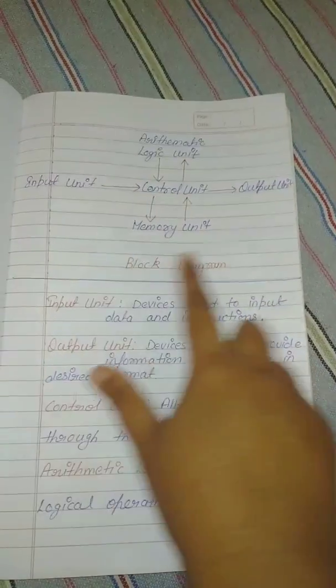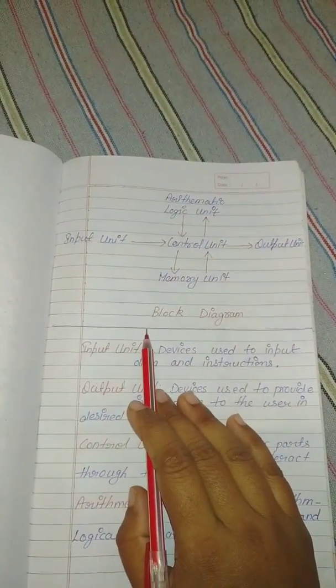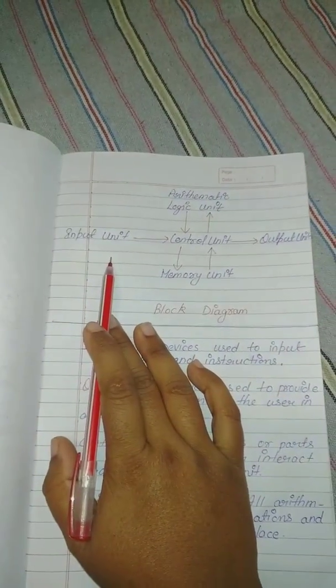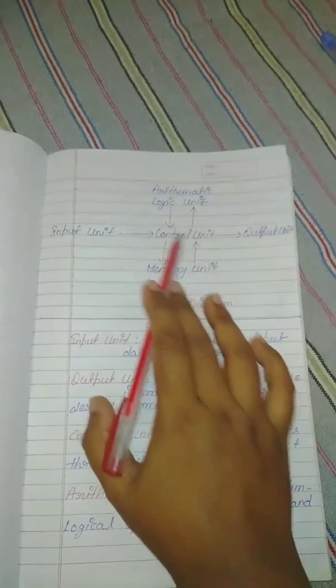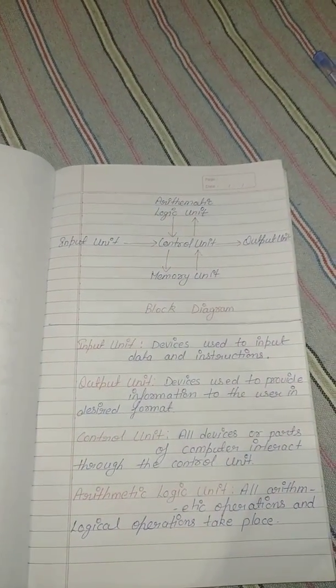This is the actual model of the computer, the block diagram. We have an input unit here and an output unit here. However, the processing unit has three separate units: the arithmetic logic unit, the control unit, and the memory unit. Let's see how all these basic parts of the computer function.